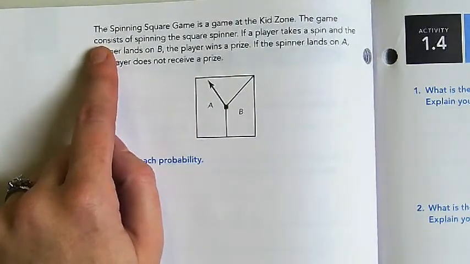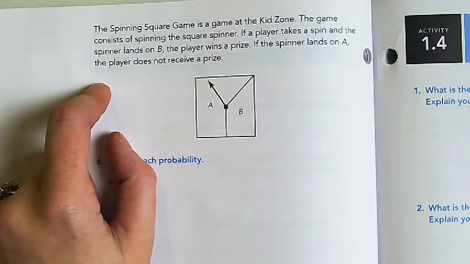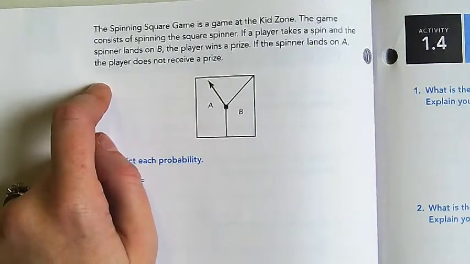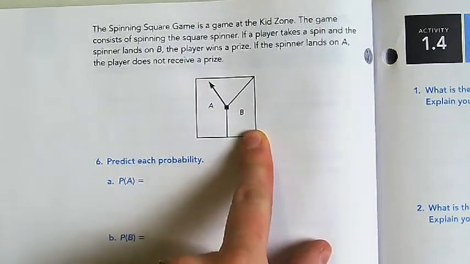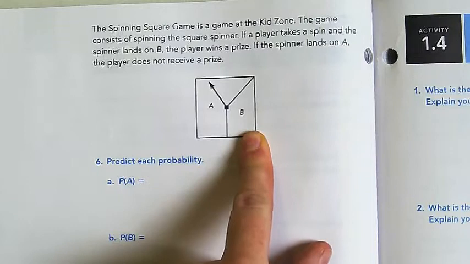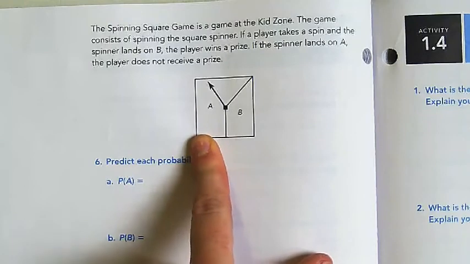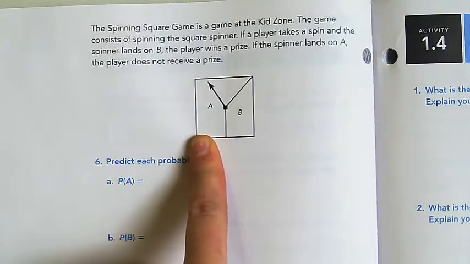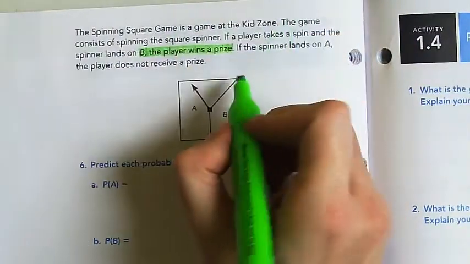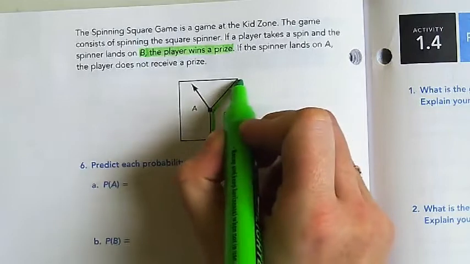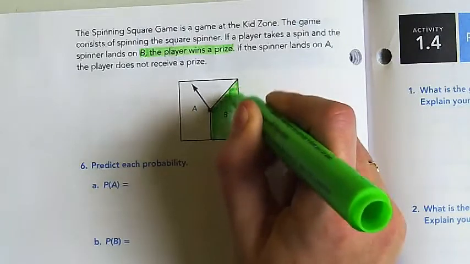the spinner square game is a game at the kids zone. The game consists of spinning the square spinner. If a player takes a spin and the spinner lands on B, the player wins a prize. If the spinner lands on A, the player does not win a prize. So in order to win, the player has to spin the letter B, this section right here. You can go ahead and shade that in. You can just shade it in with your pencil.